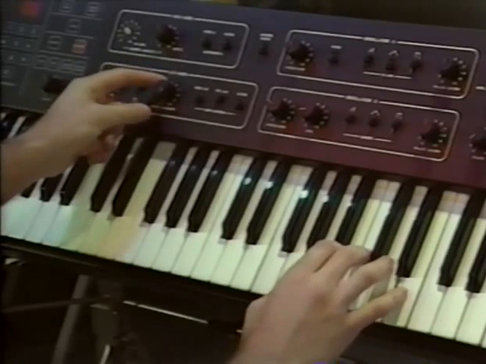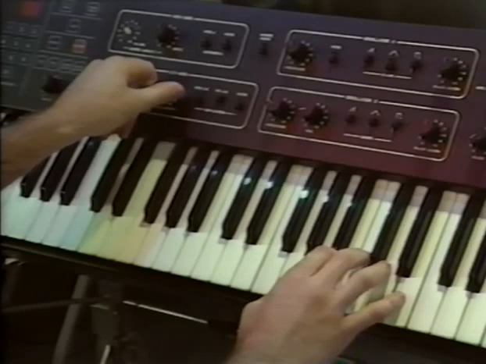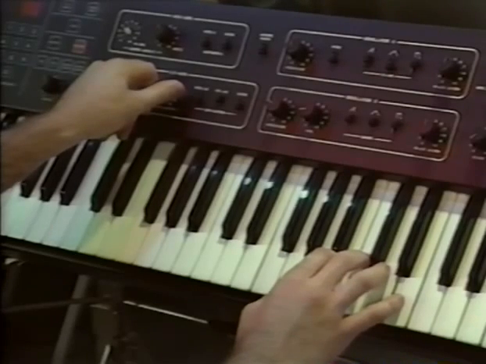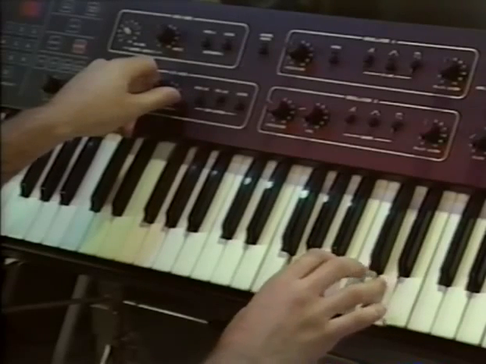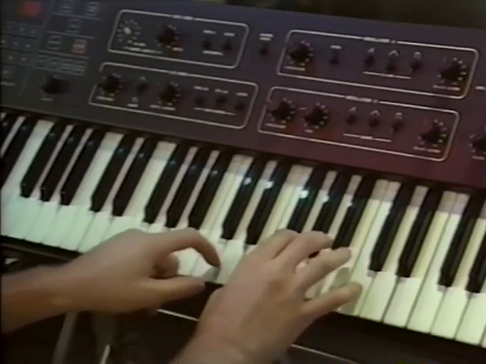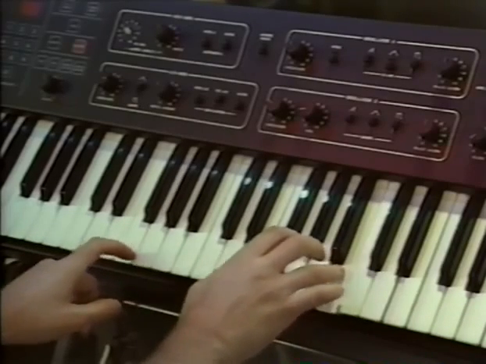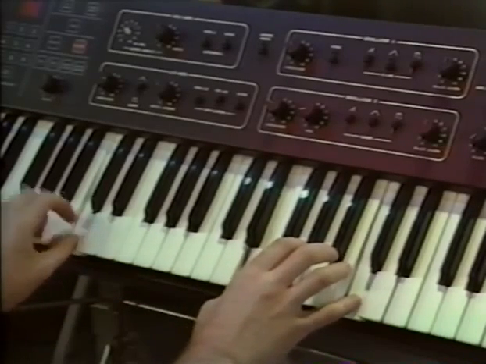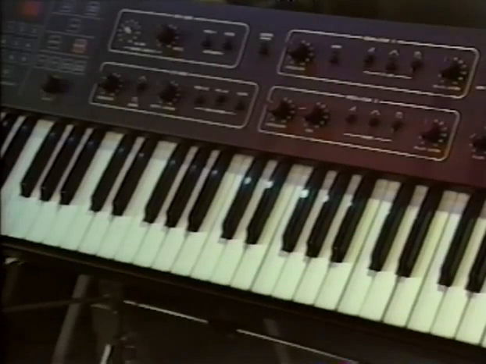As you can hear, the pulse width modulation imparts a very subtle modulation into the sound that is similar to the vibrato we're looking for. This is not vibrato per se because we're not modulating pitch. We're modulating the width of the pulse wave. There we have it, folks. A simple string sound.